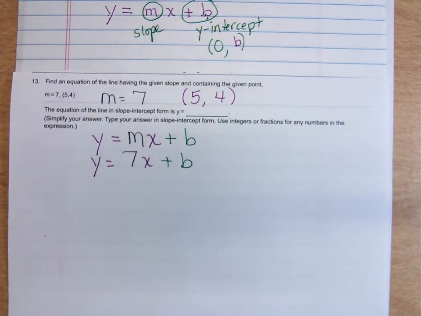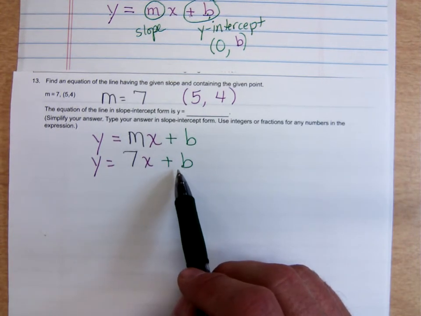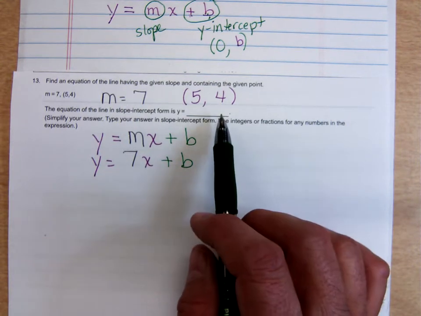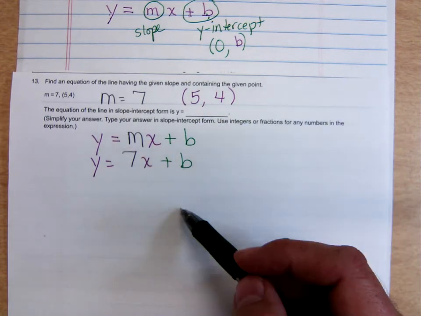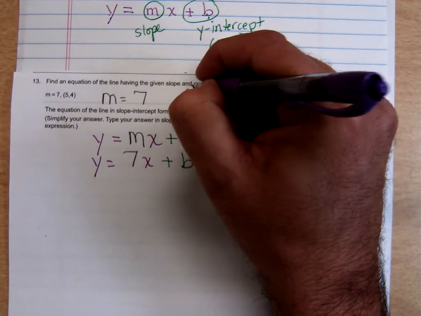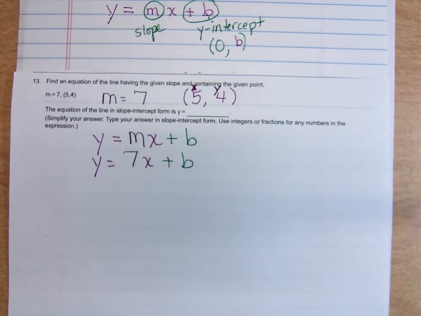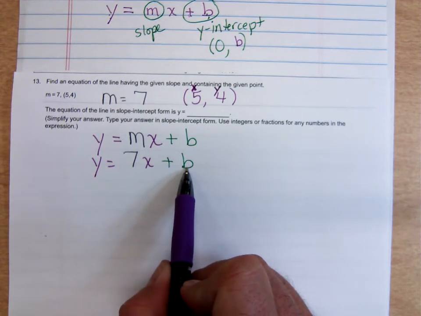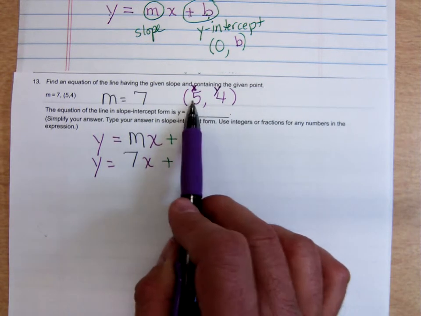Well, we need to know this number b. Where is that graph crossing the y-axis? We weren't told the y-intercept. If we were told the y-intercept, then it'd be easy. We just plug it right there. But what are we given? We're given an x and a y. I'm wondering if y'all can figure out what I'm trying to hint at that I'm going to do. In order to find this green b, that's what I need to know. What am I going to do with this purple x and purple y?